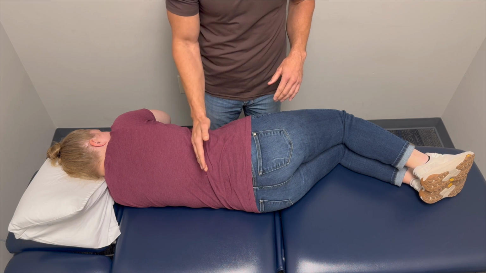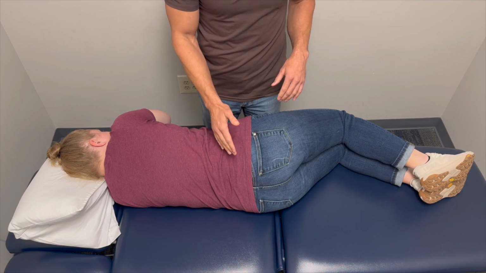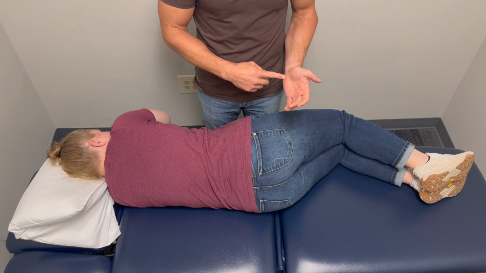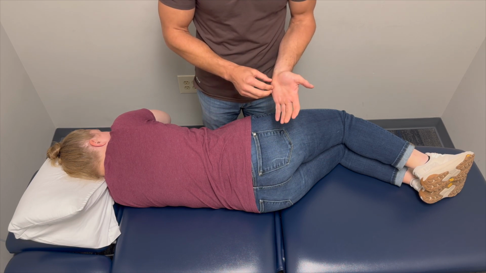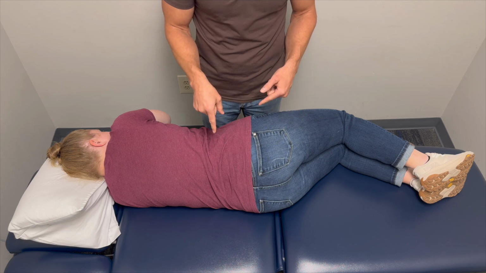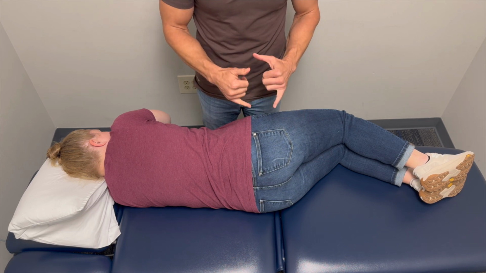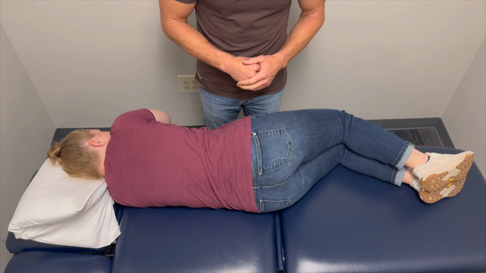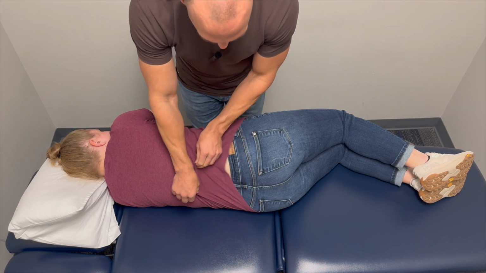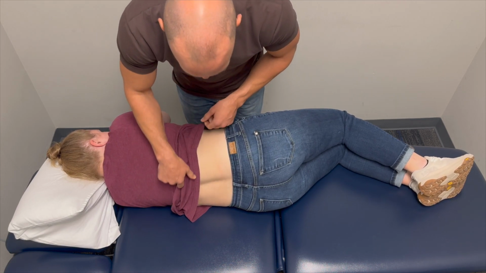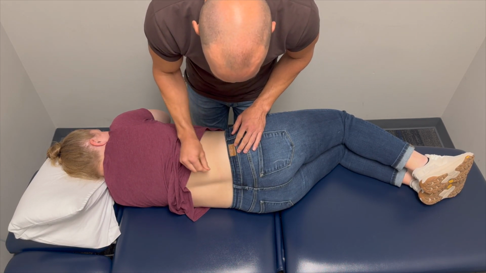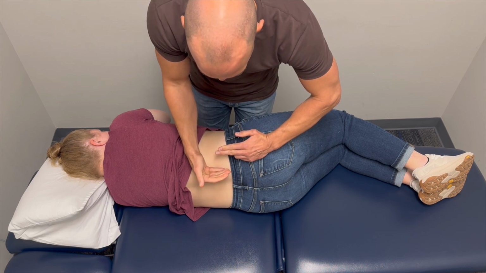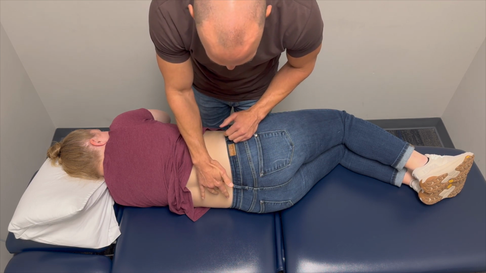So if you were going to be targeting the L3-4 segment, for example, you would be putting your hypothenar eminence on the facet joint or the mammillary process of L4. So you're trying to gap the facet joint between L3 and L4. To do that, your hand placement would need to be approximately 2 finger widths lateral to the interspinous space.